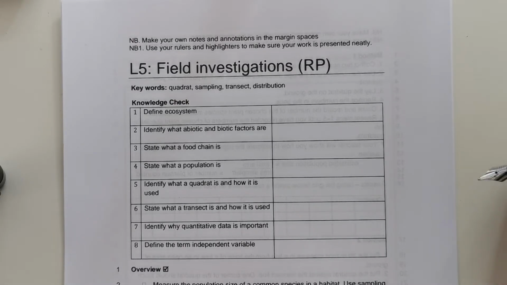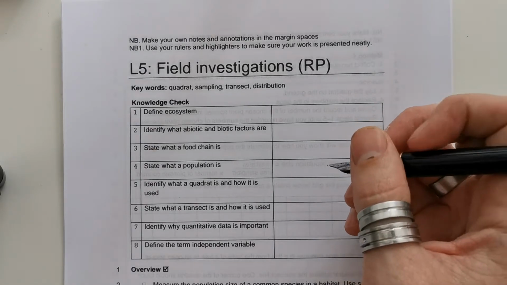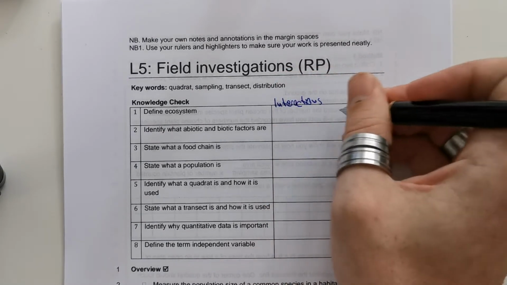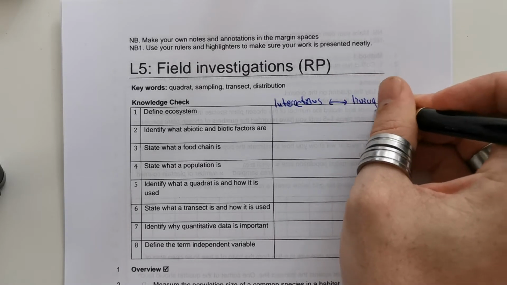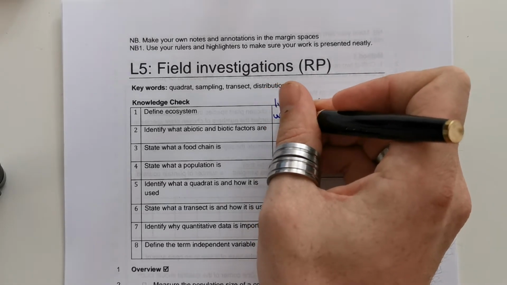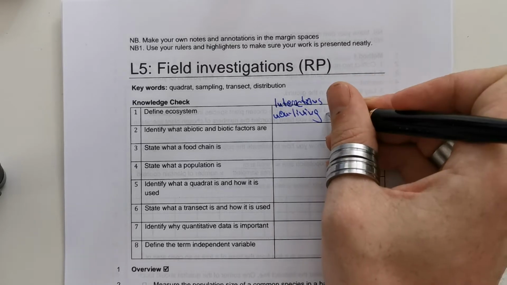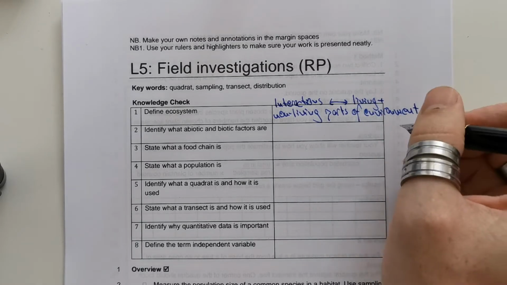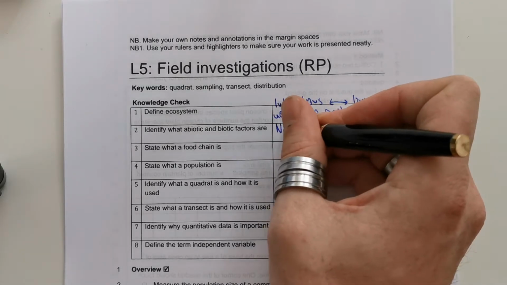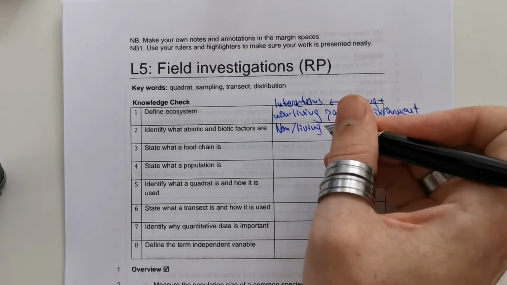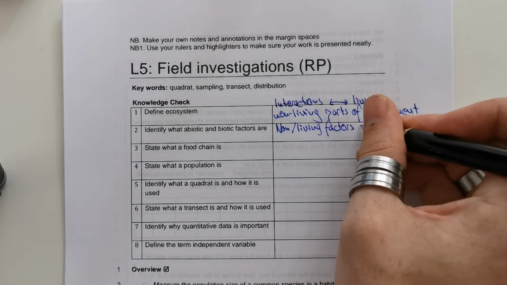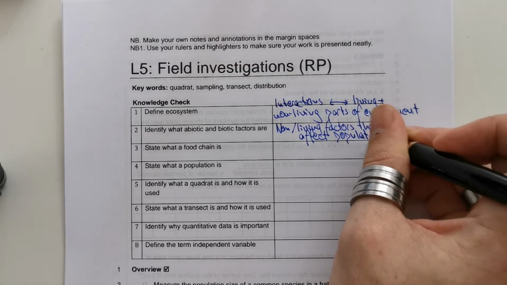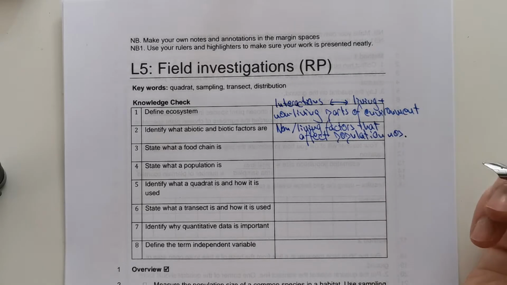Right, you've had to go through these knowledge check questions, so mark them, correct them, change them as you see fit. Define an ecosystem to begin with. If you remember, it is the interactions between living and non-living parts of an environment. What are abiotic and biotic factors? They are non-living and living factors in an environment that affect populations of species, population numbers. Nos. for short, numbers.